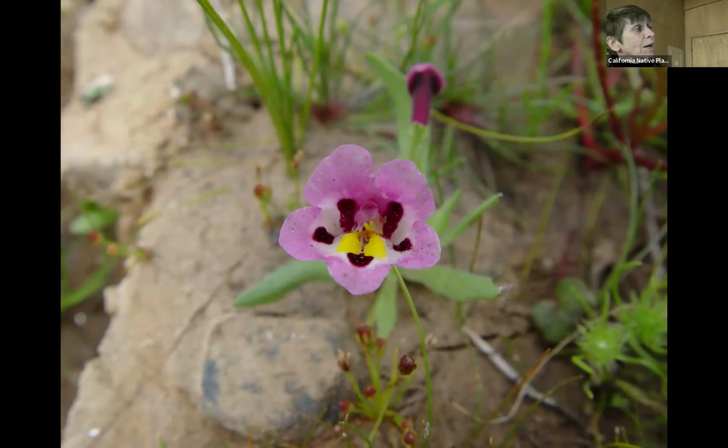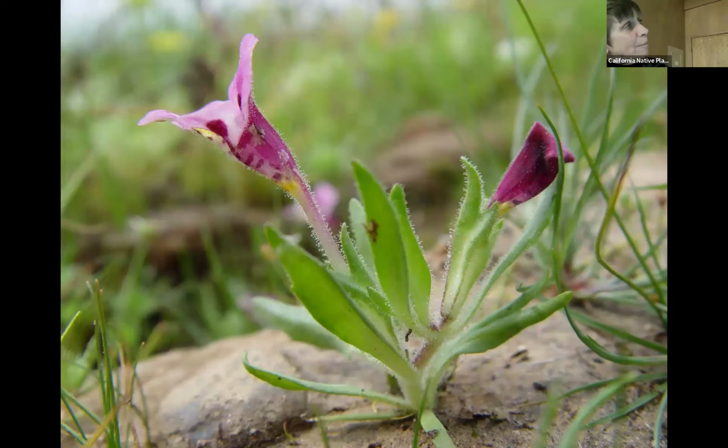Vernal pool monkey flower. I think this is now Diplacus tricolor, but it could be Erythranthe tricolor. I don't know. Does anybody know, Leslie? Diplacus? Okay. Anyway, really beautiful little plant. This gives you an idea of how small it is and how beautiful its architecture is, with all those really gorgeous little glands on the hairs on the stem.